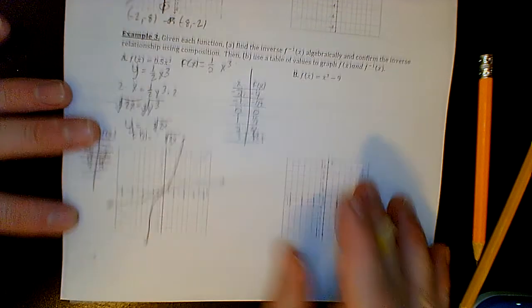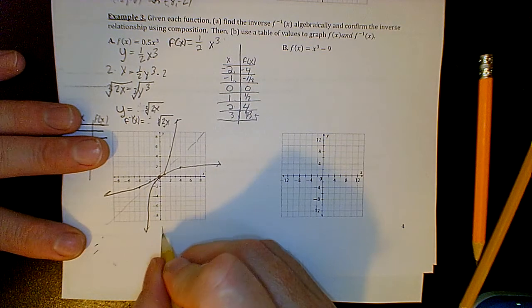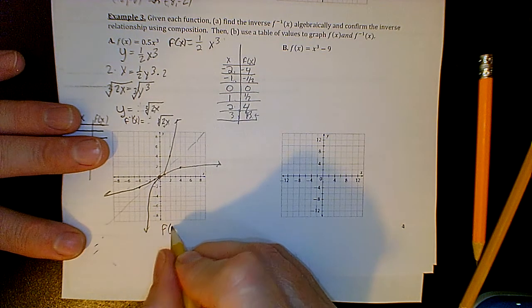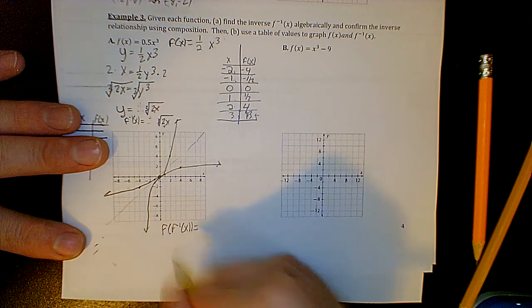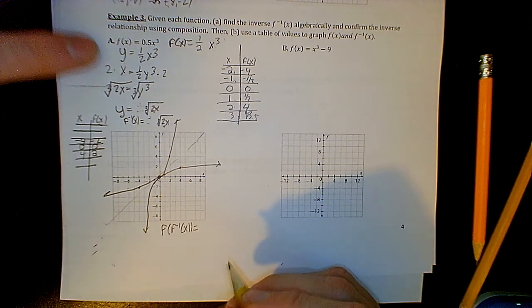But let's test it with composition of functions. All right, so I'm going to say f of f inverse of x. We just got done reviewing this on the other one. I'm going to take the original function.